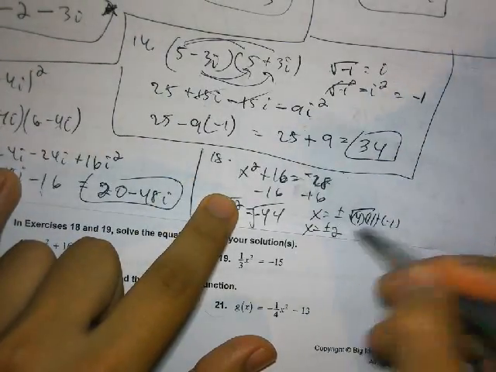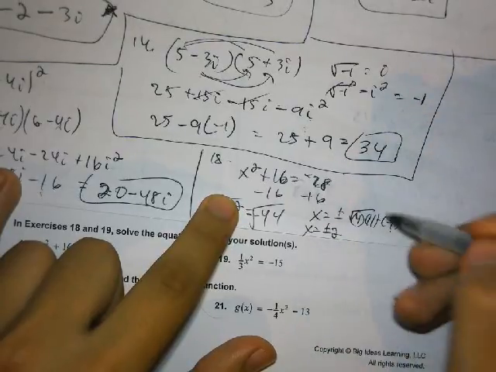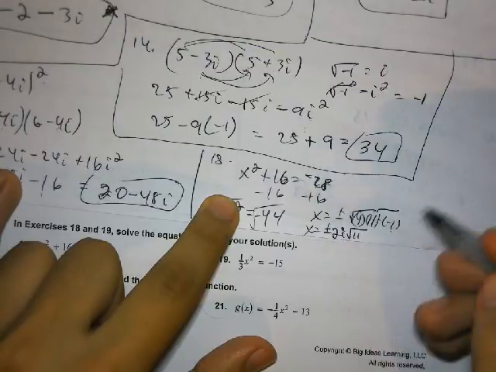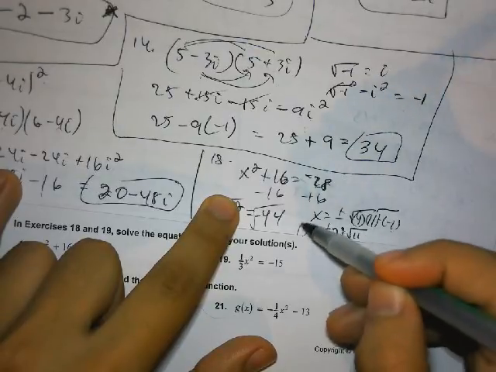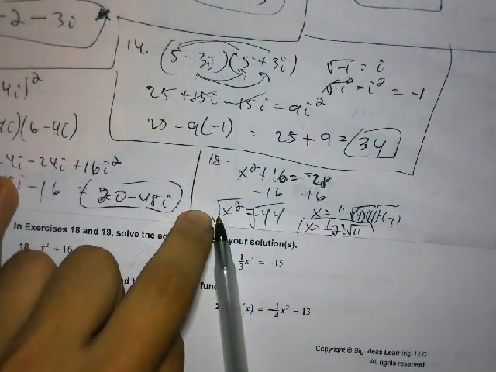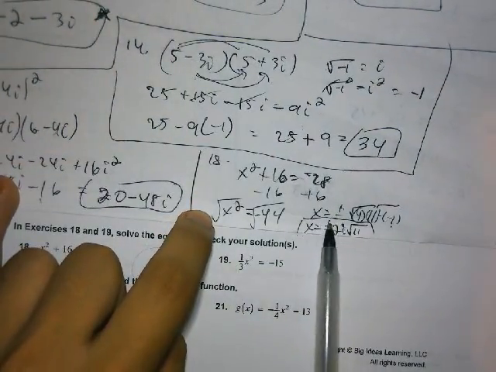The square root of negative 1 is i. And then what's left inside is the square root of 11. So here I have two answers. Every time you take the square root, remember you have to take the positive and the negative as well.